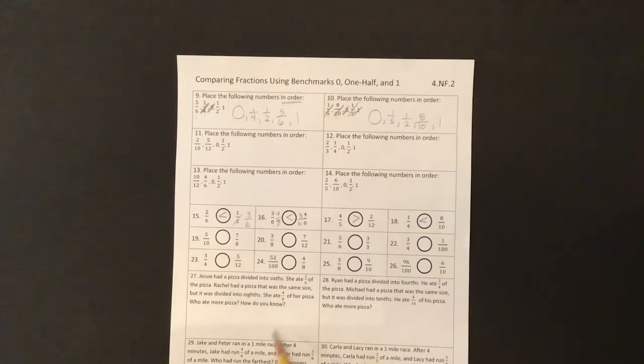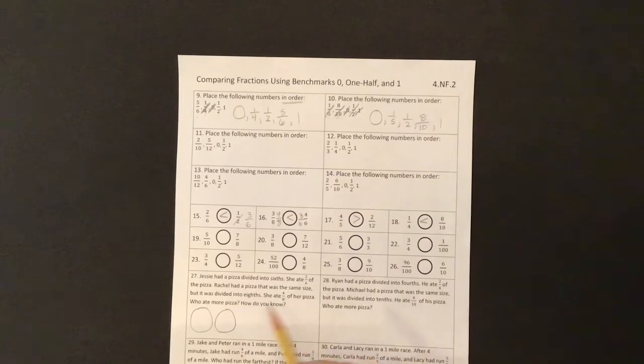Now, you could always draw pictures, so you could always draw some pizzas. You could draw Jessie's amount of 2/6. You could draw Rachel's amount of 4/8. Just try to make sure that your holes are the same sizes. Notice that it tells us the pizzas are the same size.